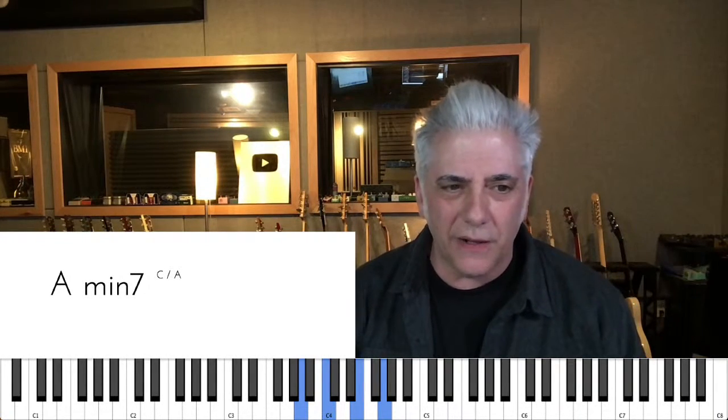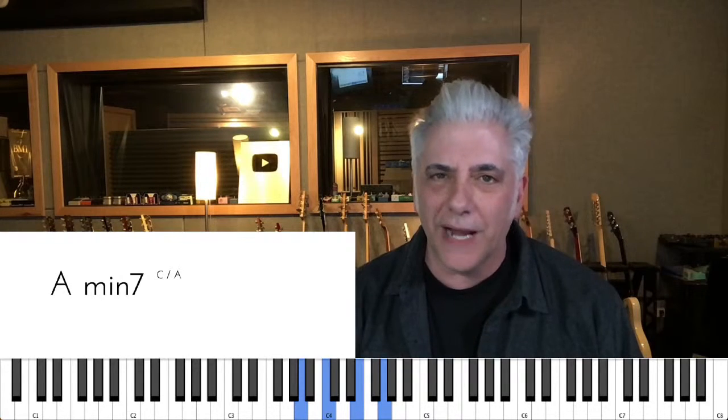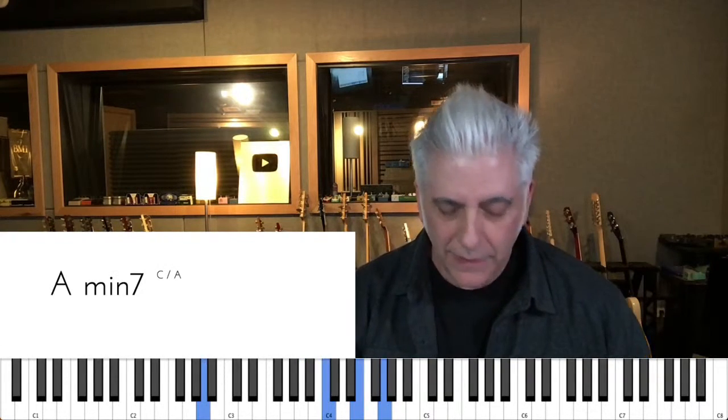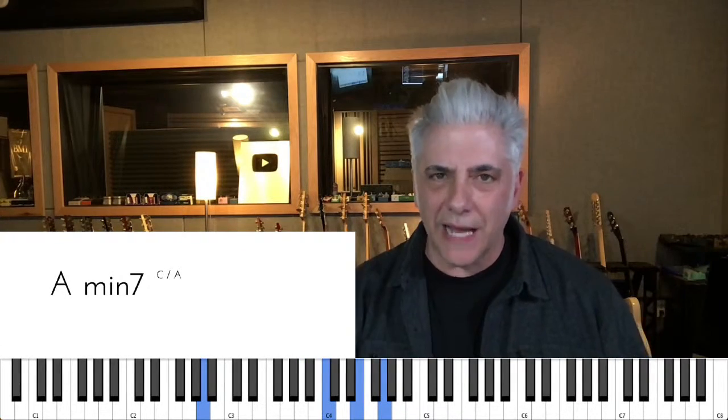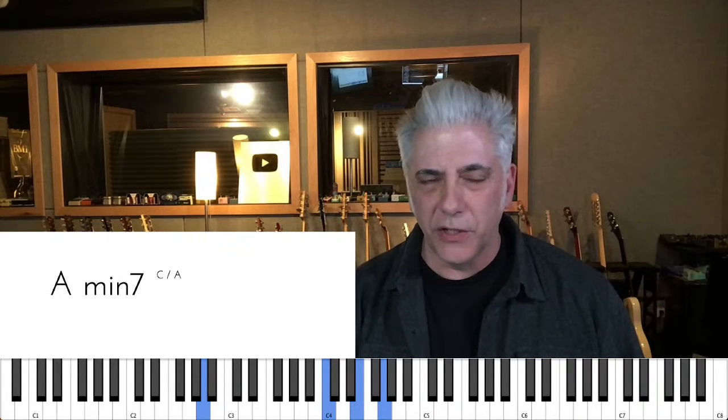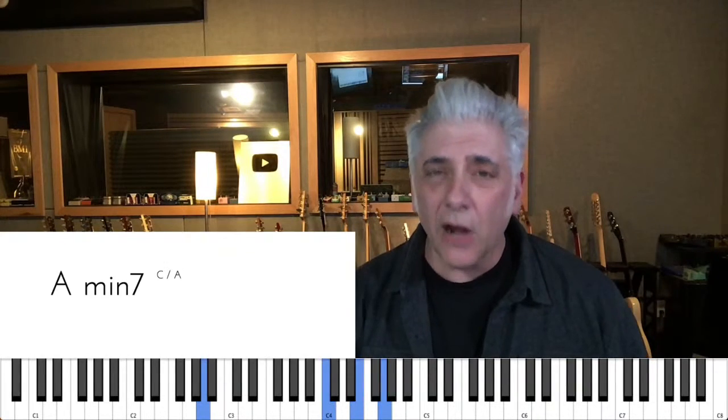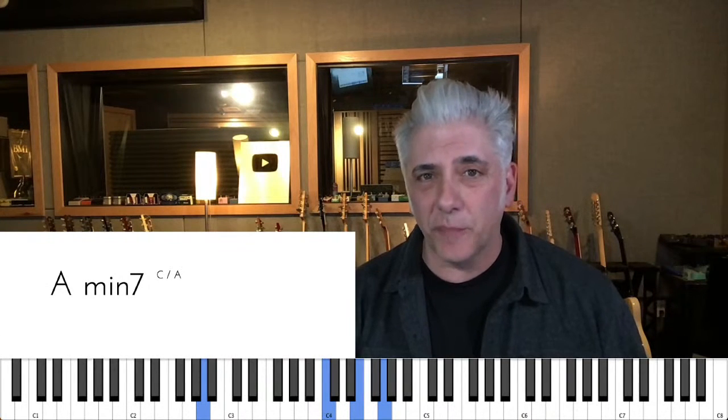If you can see that in the small screen, it says C over A. C over A is really A minor 7. So a lot of common chords that you would play are actually slash chords or triads over bass notes. Slash chords and triads over bass notes are the same thing.